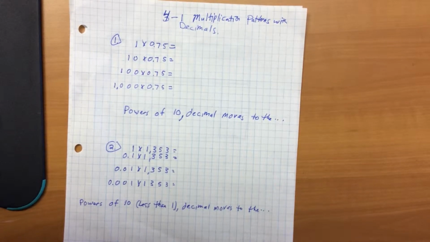Alright folks, here we are today talking about 4-1 multiplication patterns with decimals. We're looking for patterns when multiplying decimals.